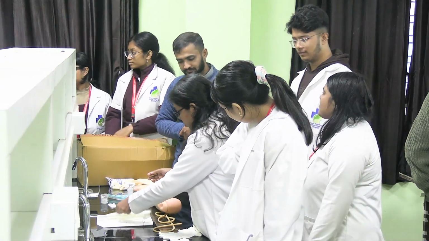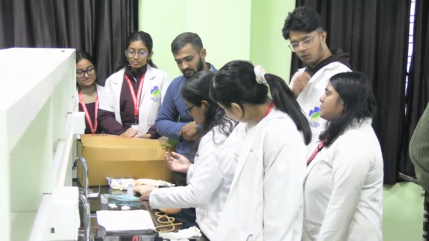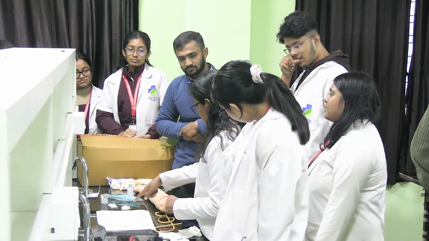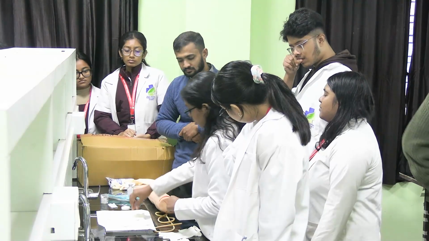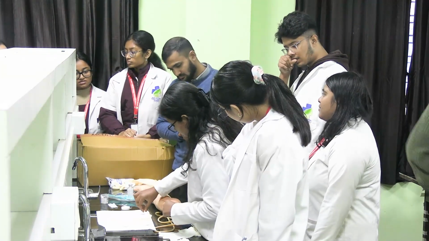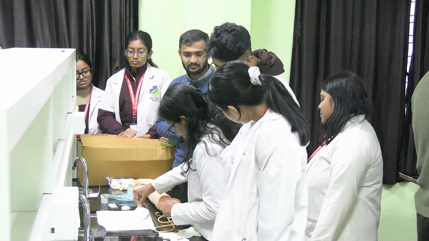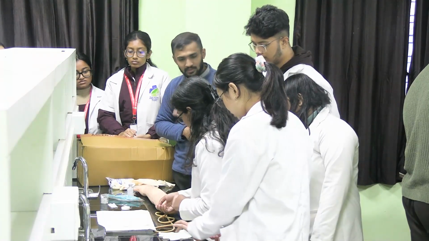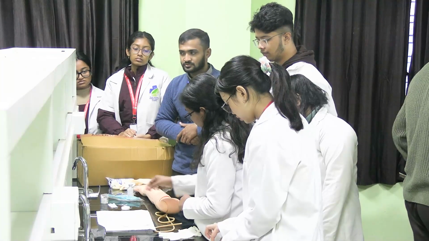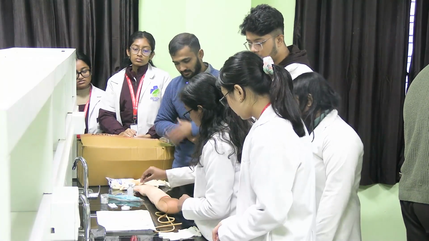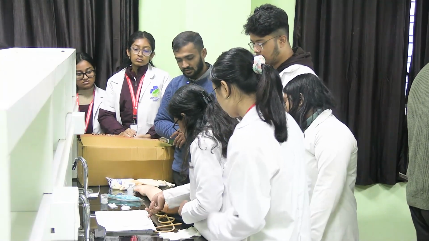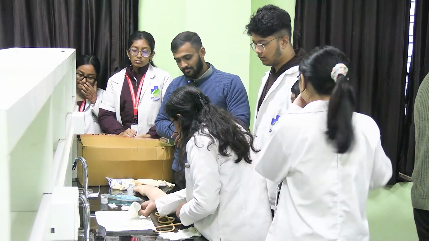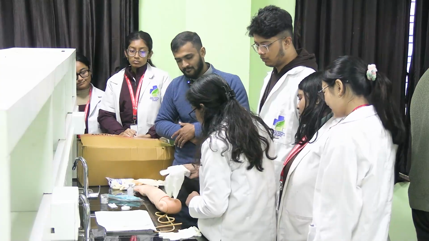Then I'll proceed with the sterile part of the gloves. You're touching the sterile part. The whole glove is sterile, but which part you should touch and which part you shouldn't matters. You are touching the most sterile part. Then left hand, help me with the left one.